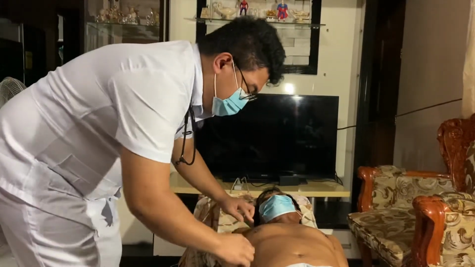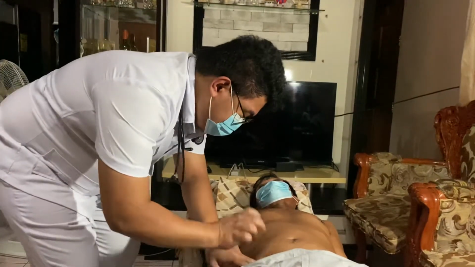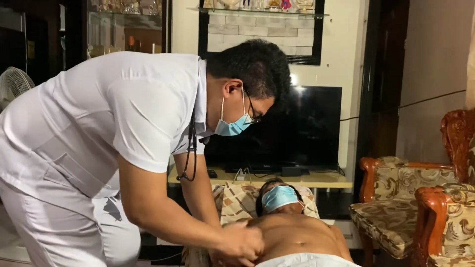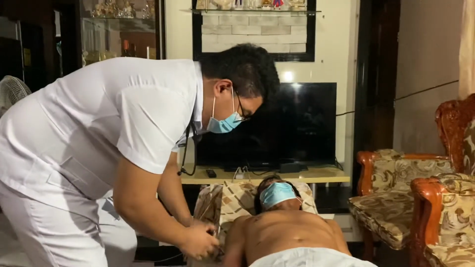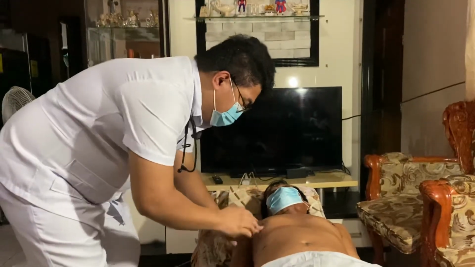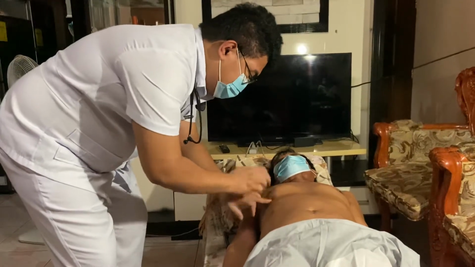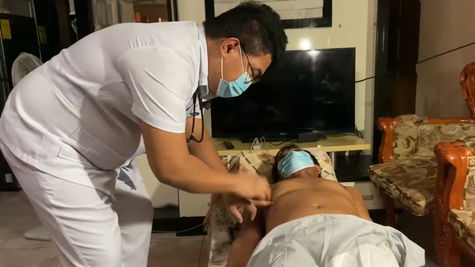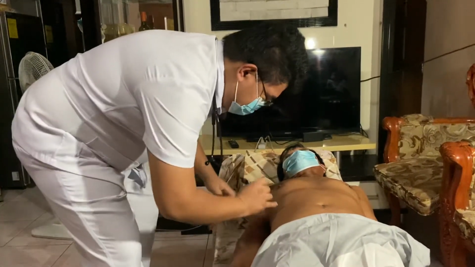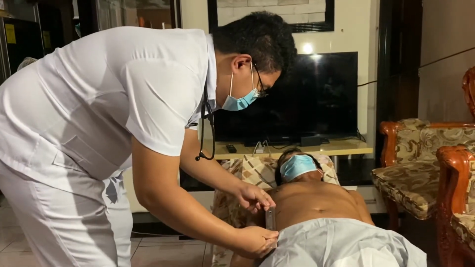Next I will be checking for the liver span. Our landmark here is the right midclavicular line. We start below the umbilicus for the lower border of the liver. There is shifting of sound from tympanitic to dull, and we mark it here. Next is the upper border of the liver. Our landmark here is below the nipple, the third intercostal space. There is shifting of sound from resonant to dull, and we mark it again here. Measuring it is 6 centimeters, which is normal.